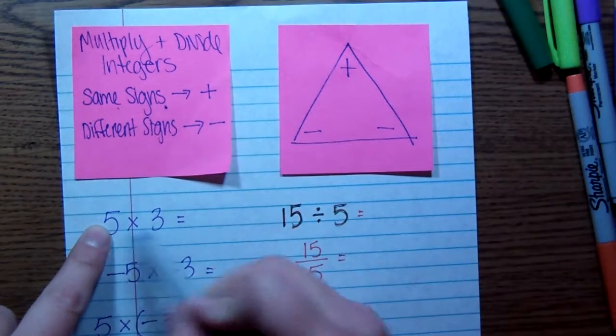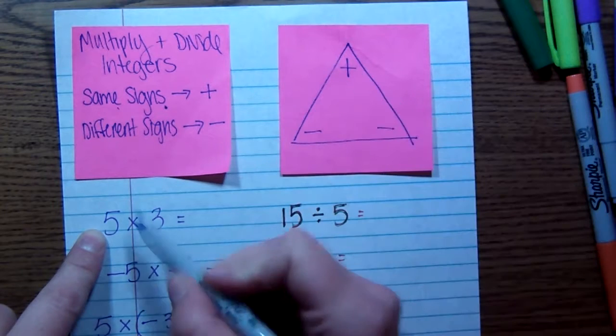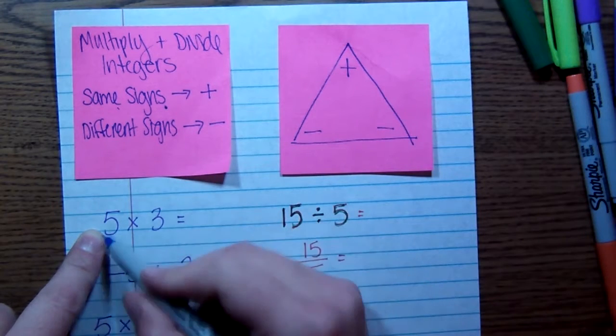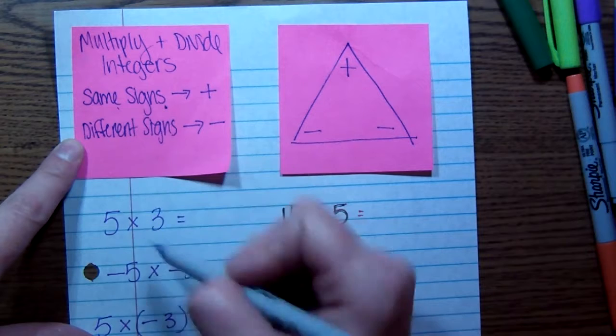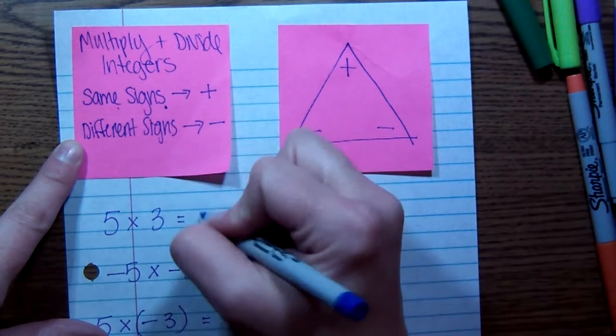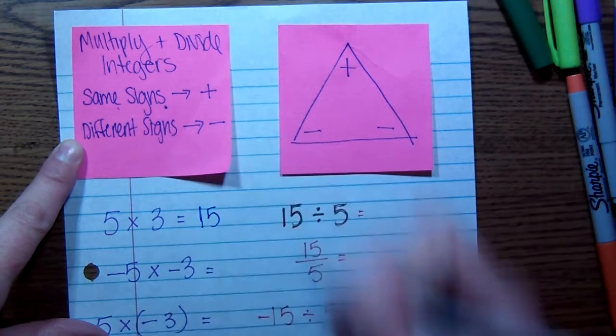So over here I have a positive times positive. We know that a positive times positive is positive. We've done that a lot of times. So same signs, it's positive. 5 times 3 is 15. So my answer is positive 15.